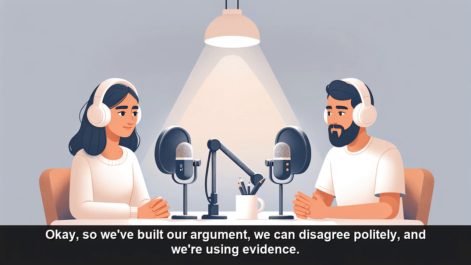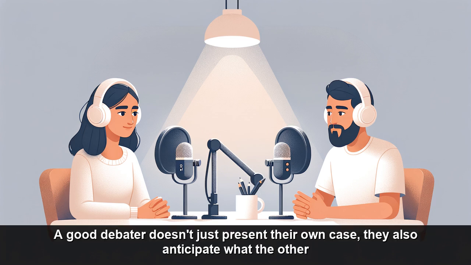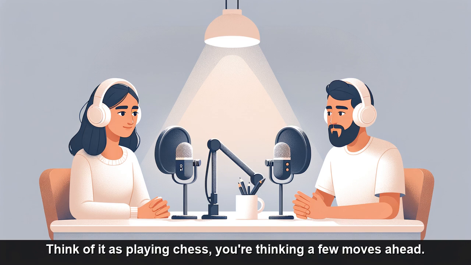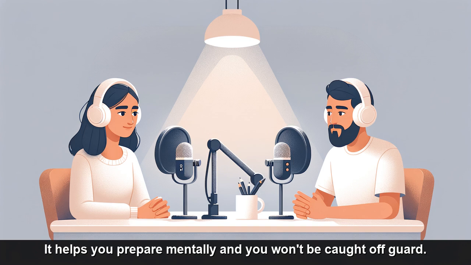Okay, so we've built our argument, we can disagree politely, and we're using evidence. What about when someone throws a curveball at you, a counter-argument? Excellent point. A good debater doesn't just present their own case, they also anticipate what the other side might say. Think of it as playing chess. You're thinking a few moves ahead. Exactly. It helps you prepare mentally and you won't be caught off guard.